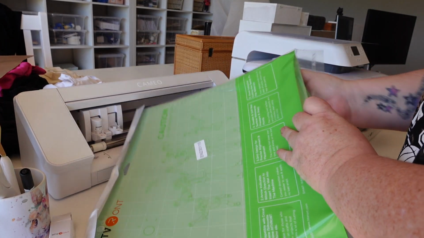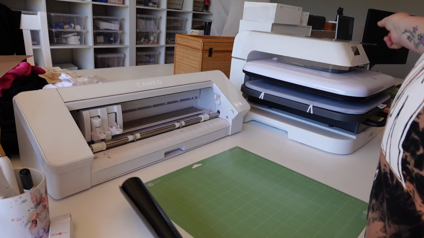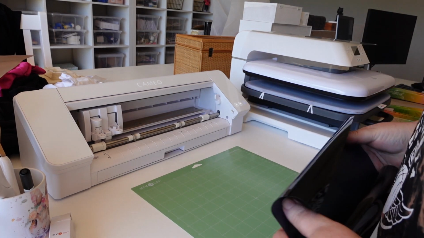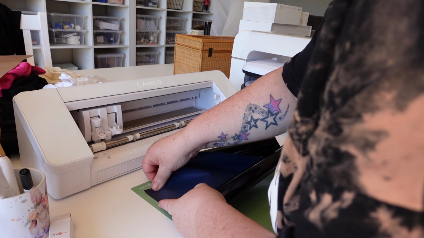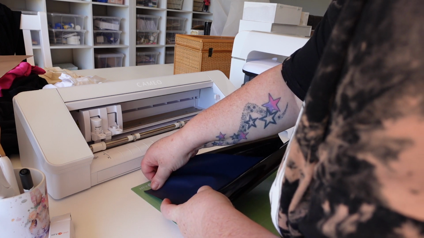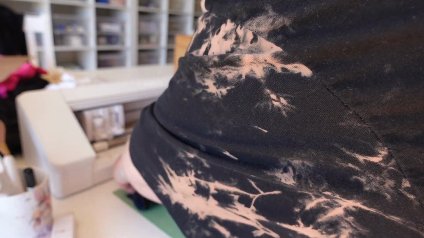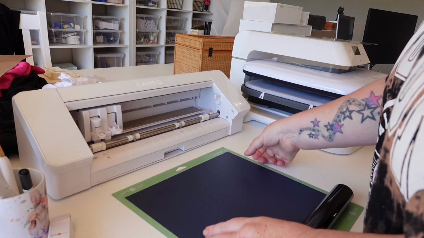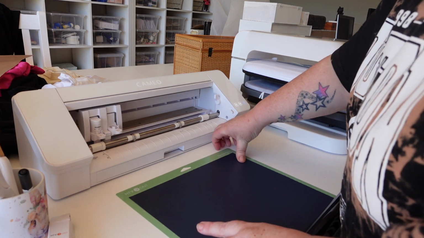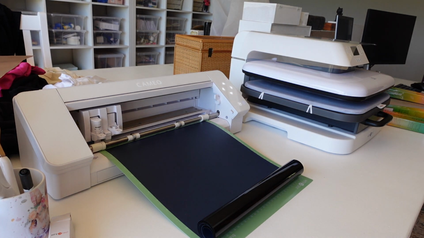So we're also going to use their cutting mat. So remove this. We'll stick our vinyl on. I'm so anal when it comes to doing this. It has to be just right. That one's good. That one's good. All right, so we're going to load my mat. All right, ready to go. I'm just going to click send on my computer and we'll be ready to rock and roll.